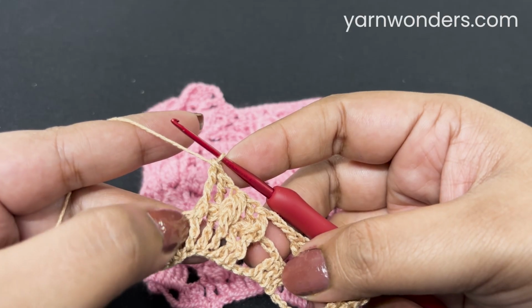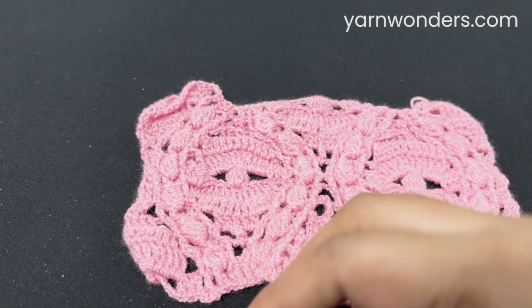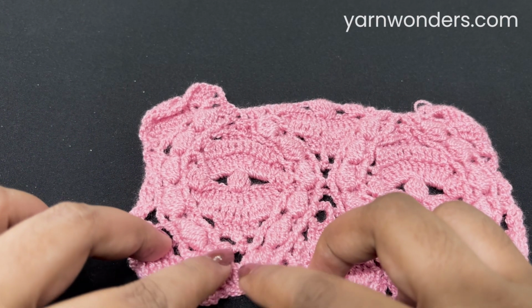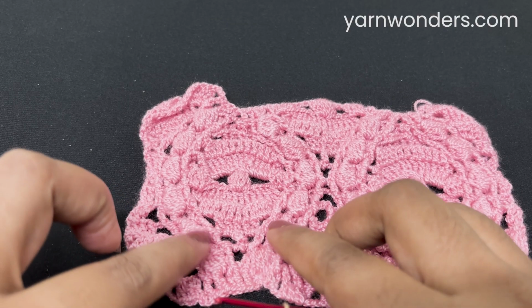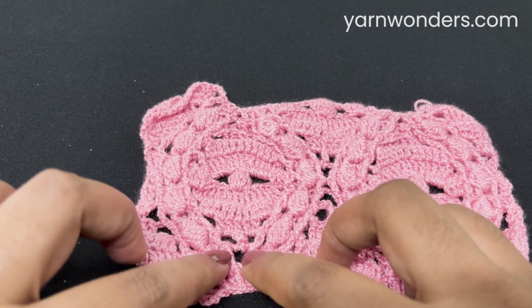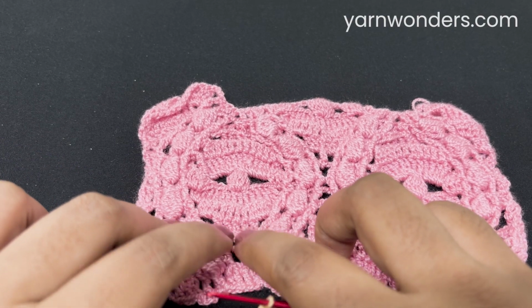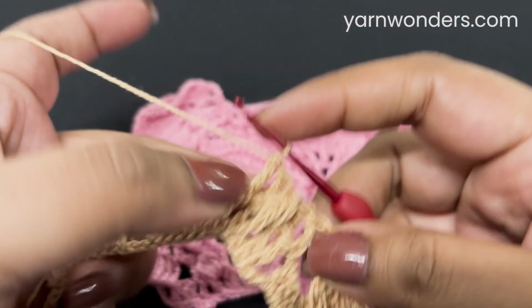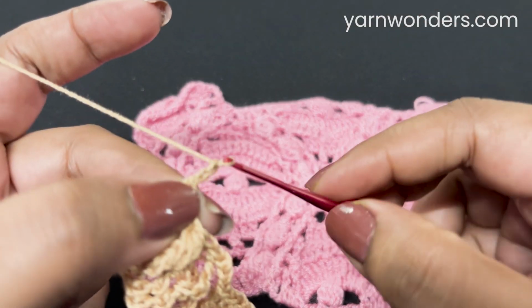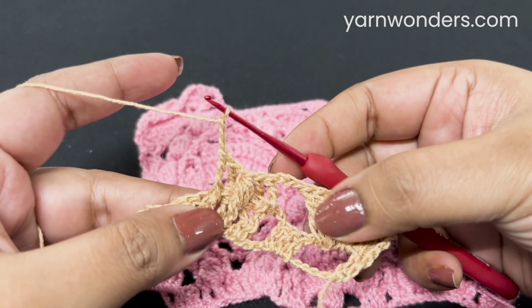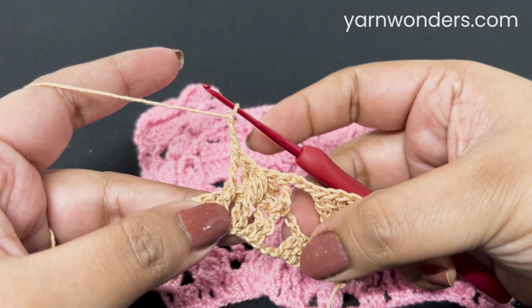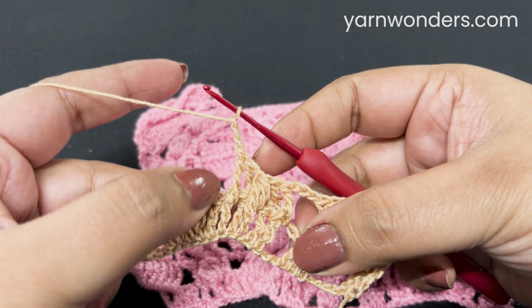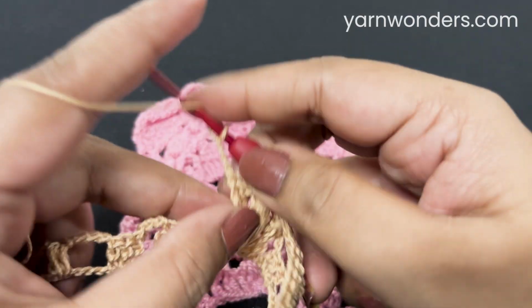The second set again starts with the front post, but then we are making this part right here. So you want these puff stitches to split away like this. So in between there is a chain 3. So between the 2 sets of 5 stitches, you are going to make a chain 3. So here we have skipped these 3 stitches which we have added here.